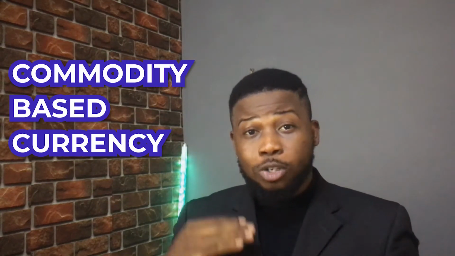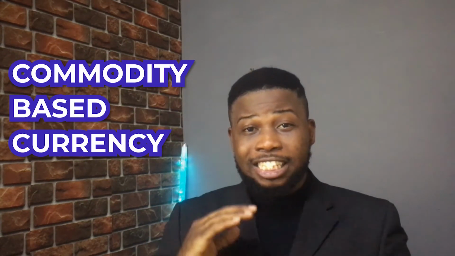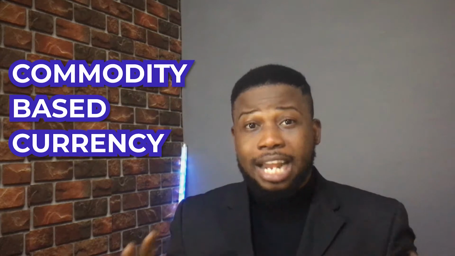Let me give you a clue when trading. We have something called the commodity-based currencies. These are the Aussie dollar, the New Zealand dollar, the GBP, and the Canadian dollar. Now, when commodities are rising, you should expect these currency pairs to rise along with them. Gold is paired with the Australian dollar, so if gold is rising, you should expect the Australian dollar to also rise. When meat and cheese are rising, you should expect the New Zealand dollar to also rise with it. When oil is rising, you should expect the pound and the Canadian dollar to also rise with it.